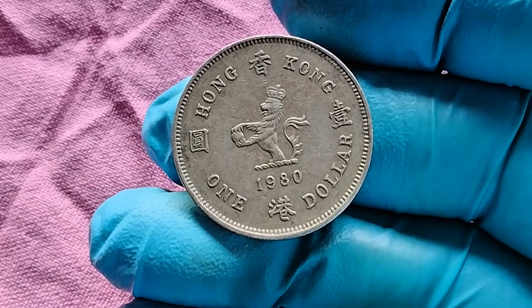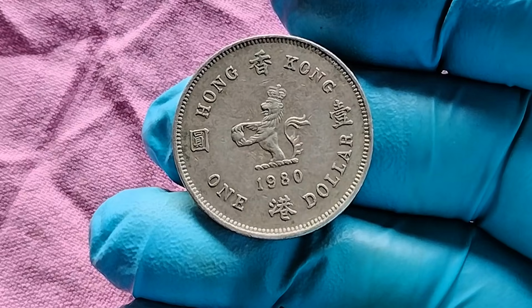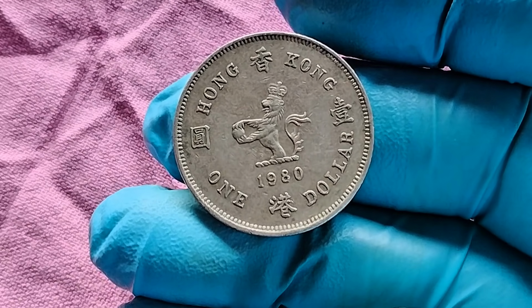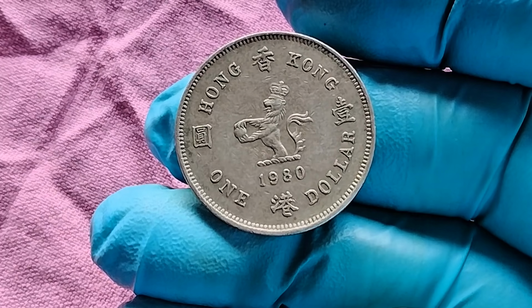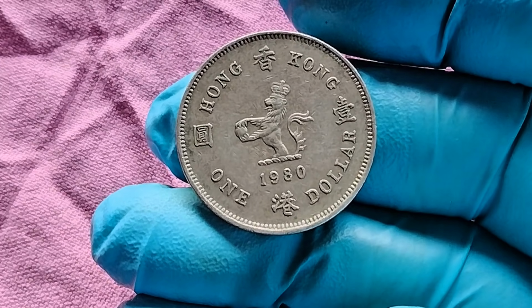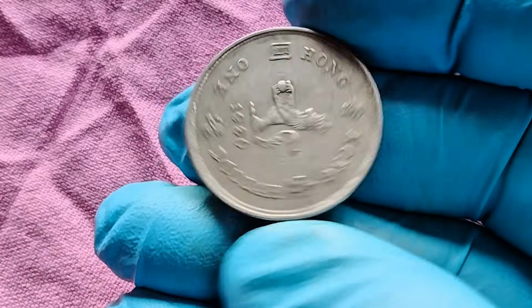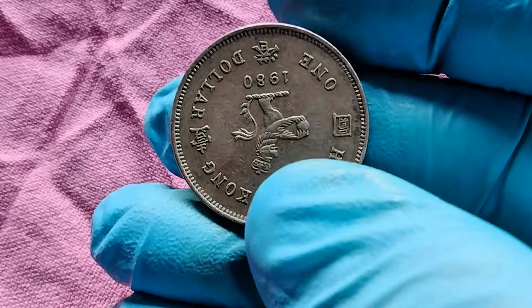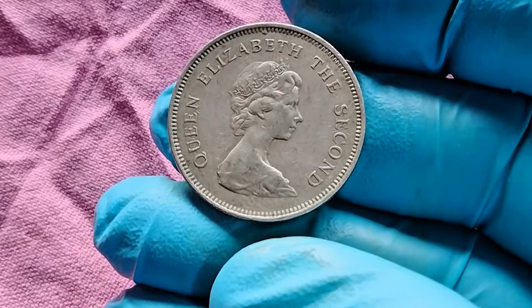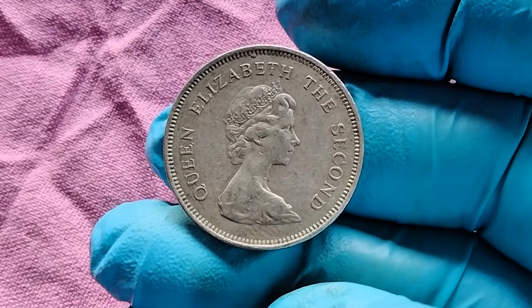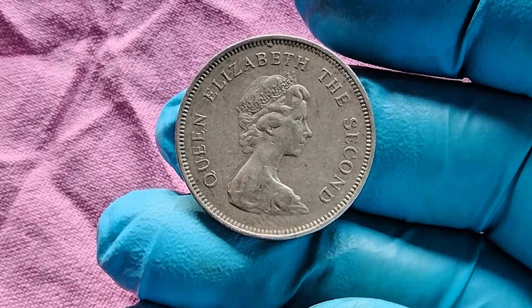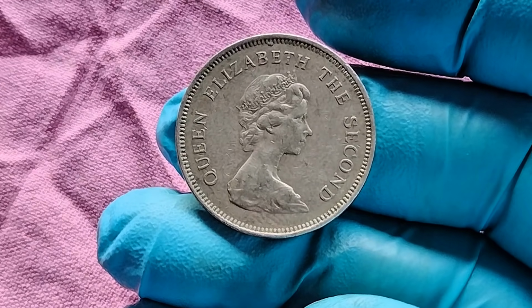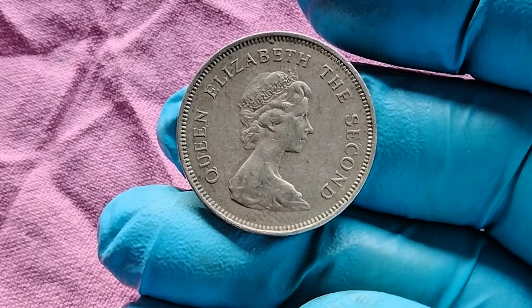On the obverse side of the 1980 Hong Kong $1 coin, you will see a right-facing portrait of Queen Elizabeth II. Around the portrait appears the inscription, Queen Elizabeth II. This design highlights the role of the British monarchy in Hong Kong's government at the time. The portrait used on coins from this era is often known as the second portrait of Queen Elizabeth II, used in many Commonwealth countries during the 1970s and early 1980s.